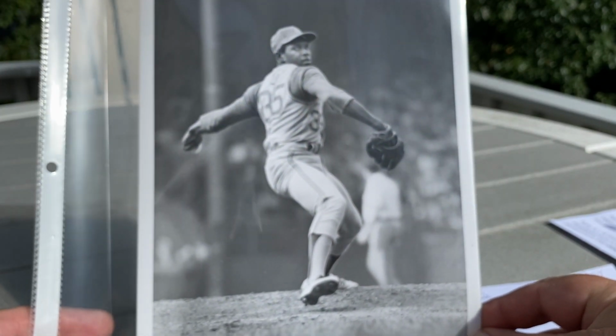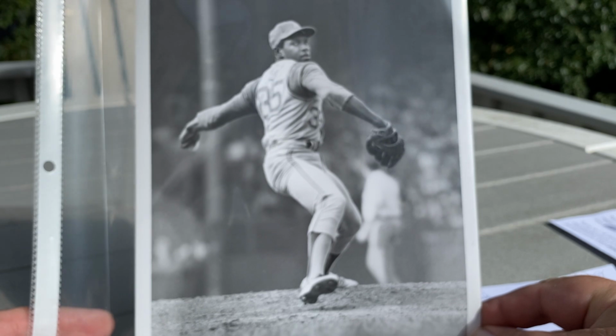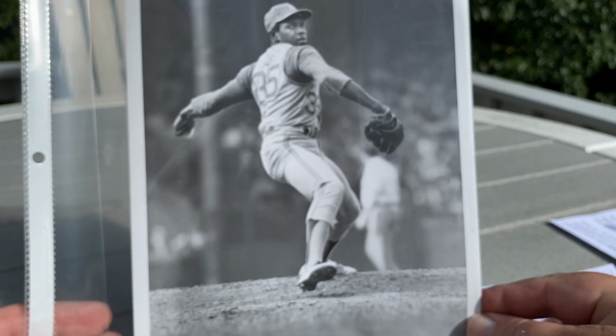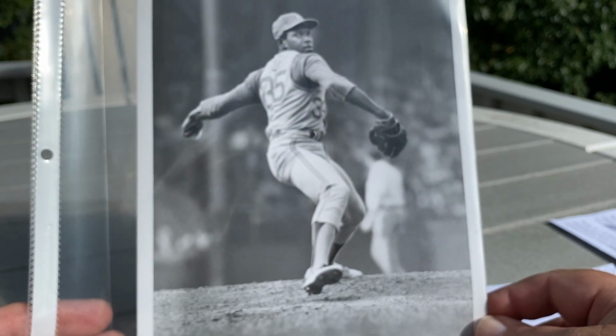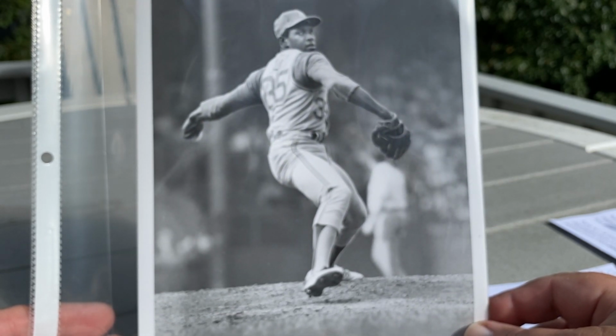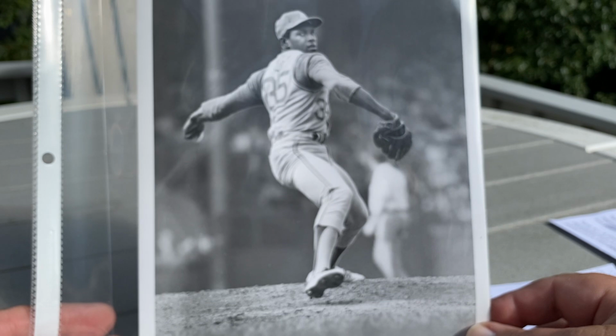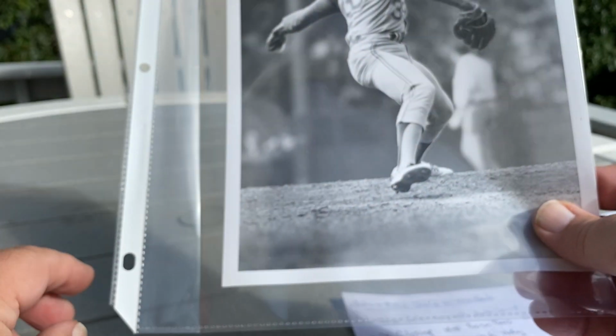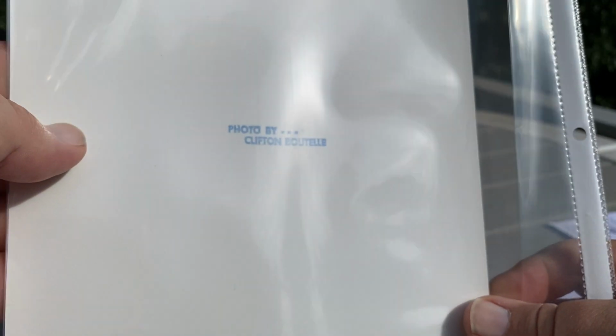And they were very clear, nice blurred background, but you still see what's going on. The mound is tack sharp, and Blue himself is tack sharp. I like this photo. I like the angle he took. And that's his stamp.